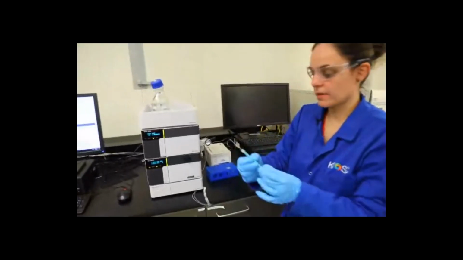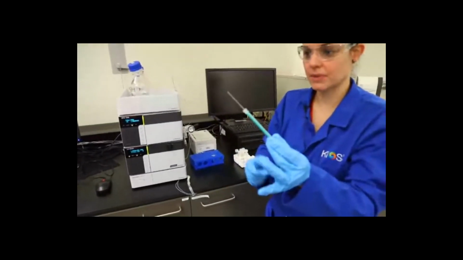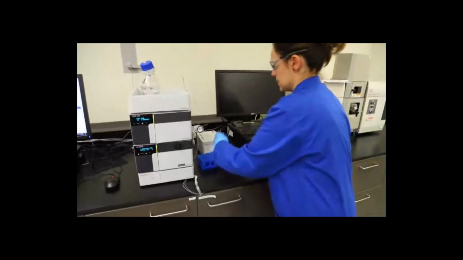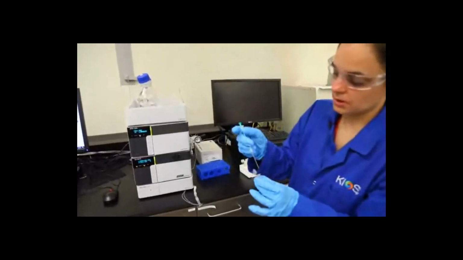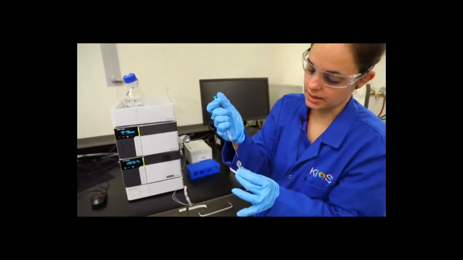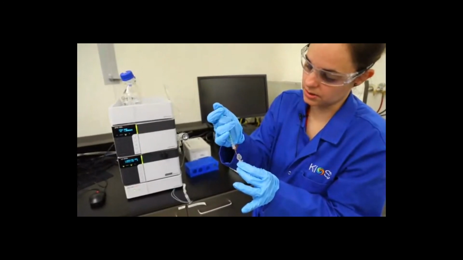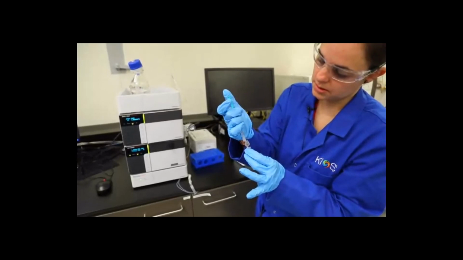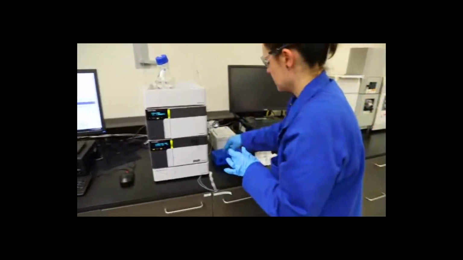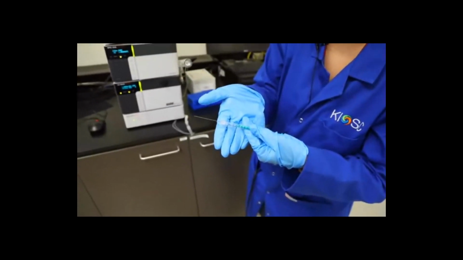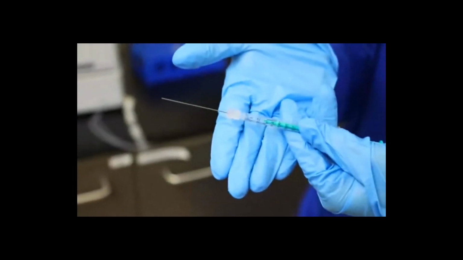So we have our syringe here. It is a blunt syringe. And we have our samples. So you take up your sample here, and it is a clean syringe, which is good. Just need a little bit more. Okay. So here we have our solution. And now we're going to go and inject it.